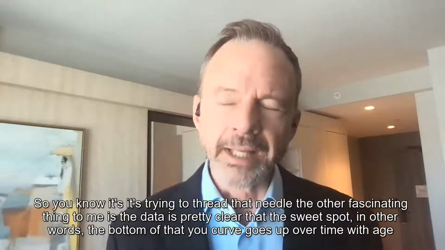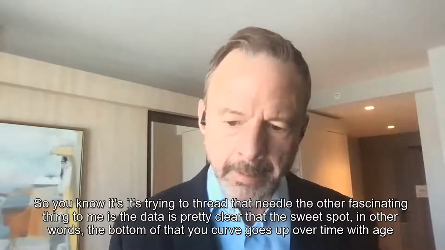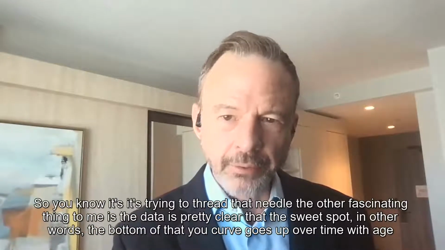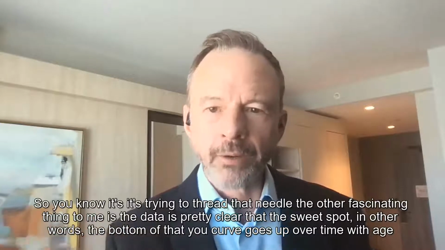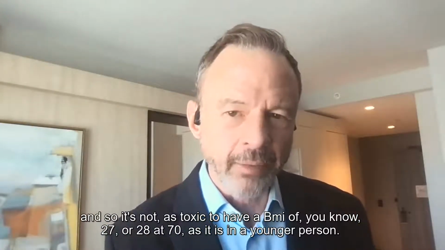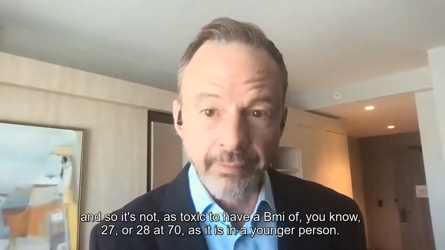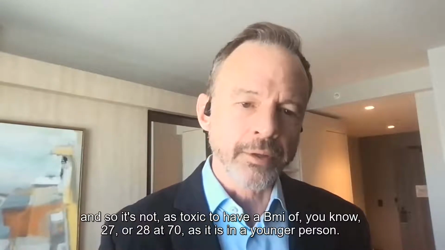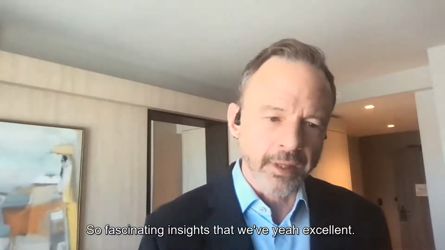The other fascinating thing to me is the data is pretty clear that the sweet spot, in other words, the bottom of that U curve, goes up over time with age. And so it's not as toxic to have a BMI of 27 or 28 at 70 as it is in a younger person. So, fascinating insights.